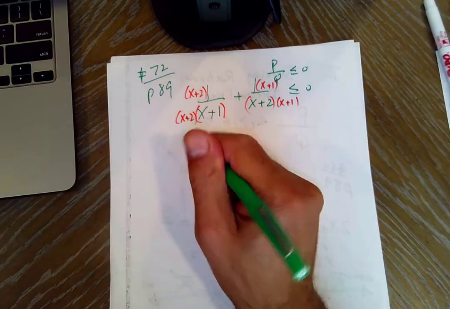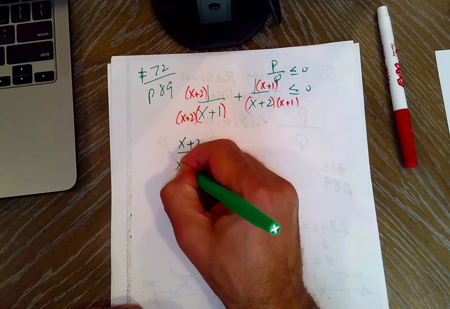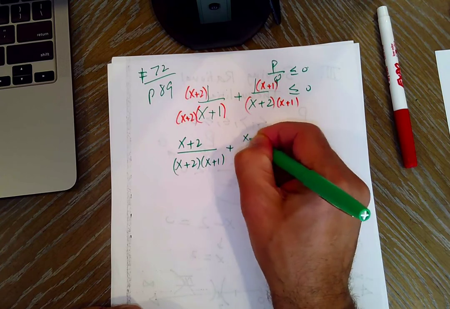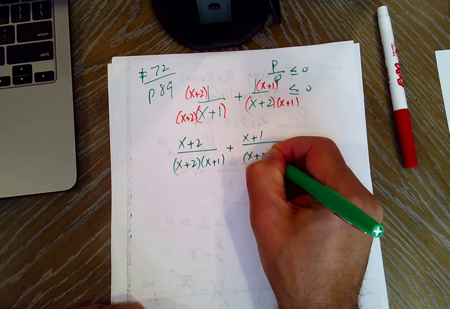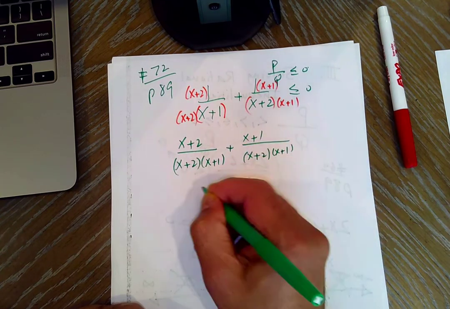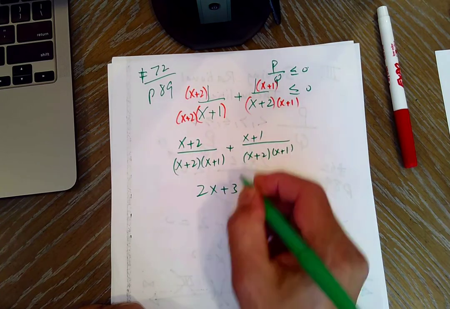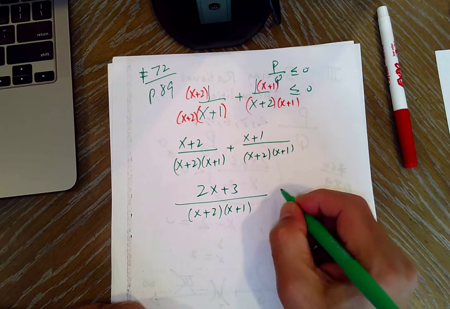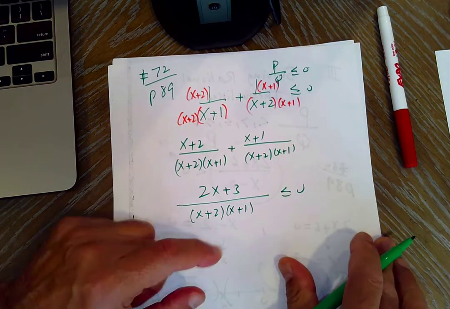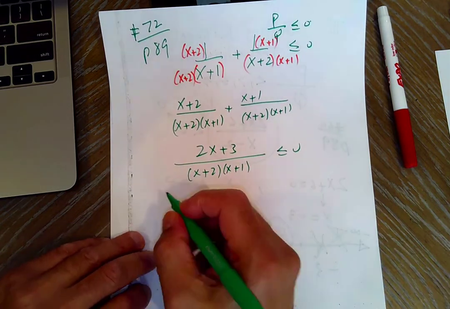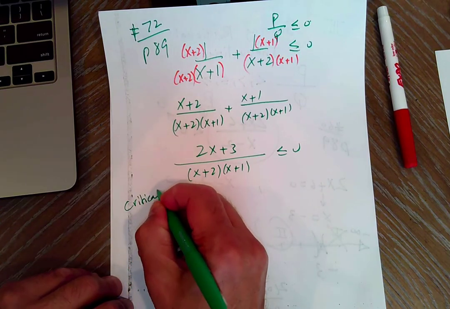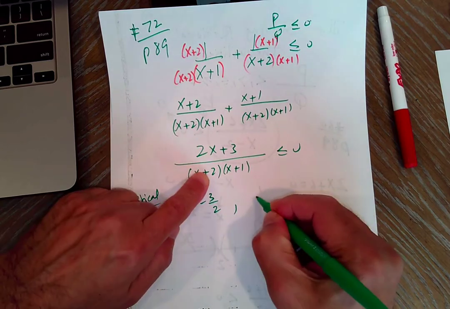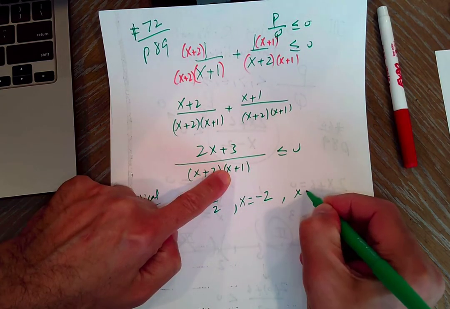And then we get x plus 2 times 1, which is x plus 2, and then x plus 1, over x plus 2 times x plus 1, which would be 2x plus 3 if we add like terms, over x plus 2, x plus 1, that's less or equal to 0. Once we have p over q is less or equal to 0, then we do the critical values. It will be -3/2 from the top, and then -2, and then -1.